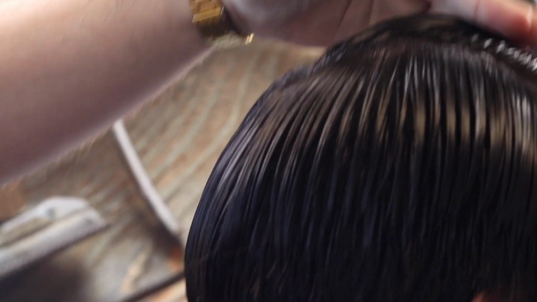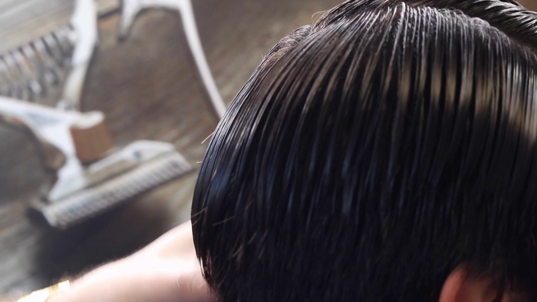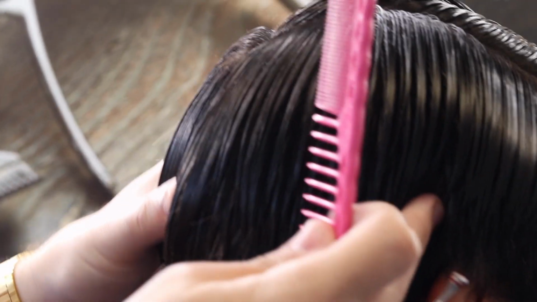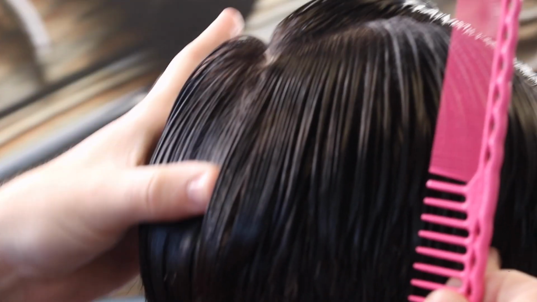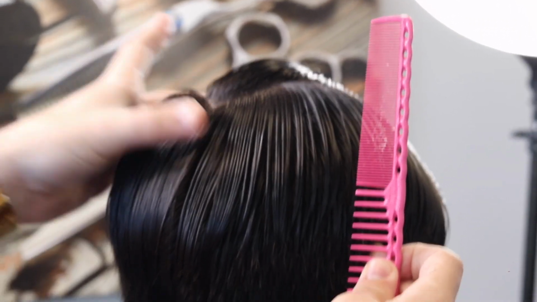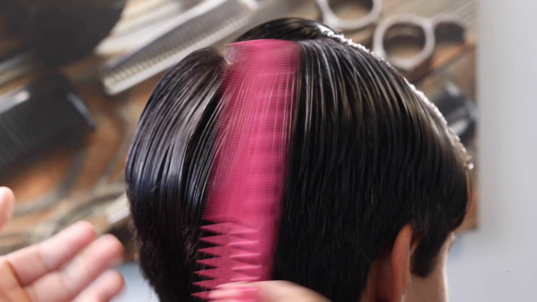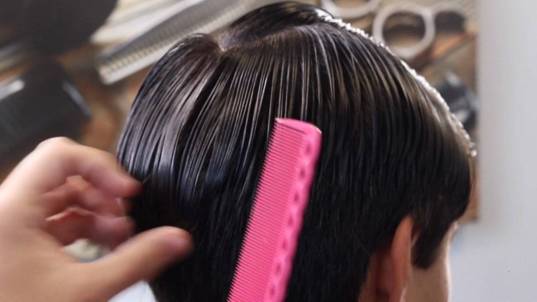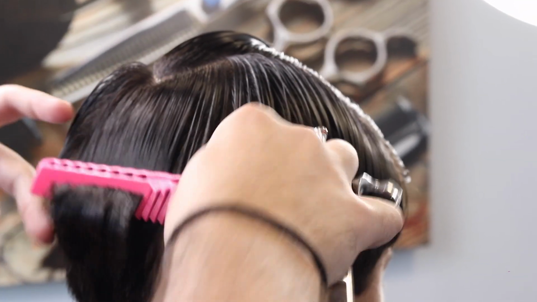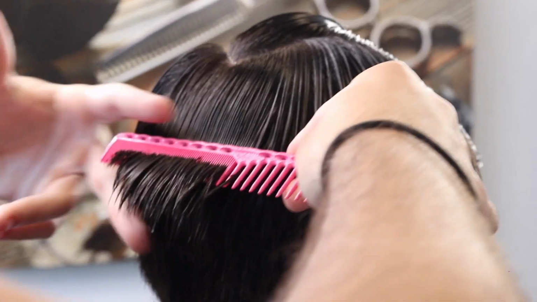So once I have sectioned off the top from the sides completely, I will begin my haircut at the back of the head. Right now I'm finding his occipital bone, trying to work with his head shape. So right now his occipital bone isn't very protruding, so I can basically create whatever canvas I want. I don't have to worry about his bone sticking out back here. So I basically just pick up the hair.